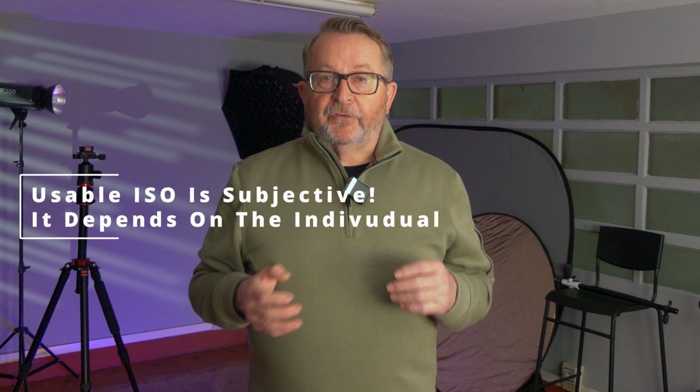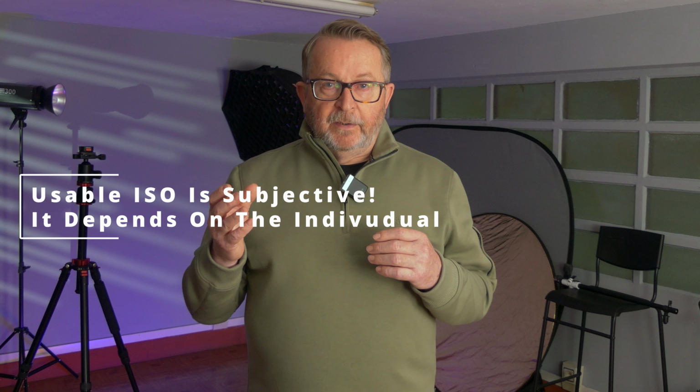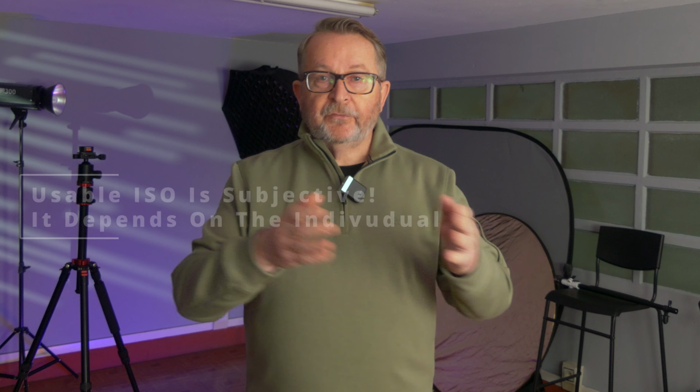Now, I mentioned that grainy noise can affect your image. However, usable ISO is subjective. What constitutes acceptable noise and grain in your image varies from person to person and depends on the context of your photograph. Experiment to understand your camera's noise performance at different ISOs and determine your personal tolerance.